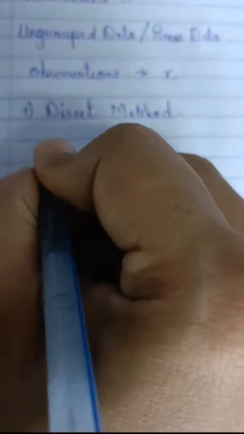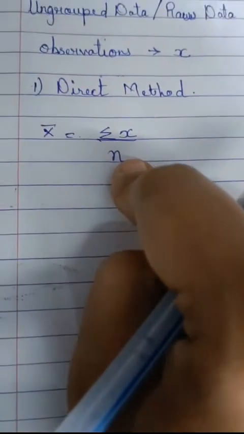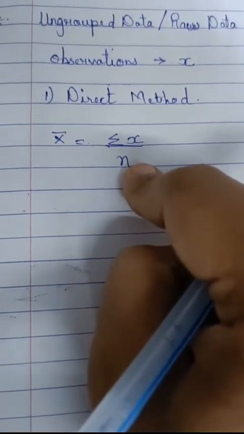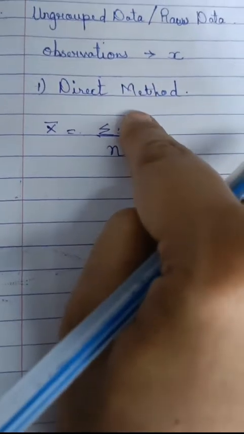Mean is denoted by the symbol X bar. For that, sigma means total of all the observations, that is denoted by X, divided by n, which means total number of observations. How many observations are there? That total. If 5 is there, then 5; if 6 is there, then 6, like that. So this is the formula for the direct method.